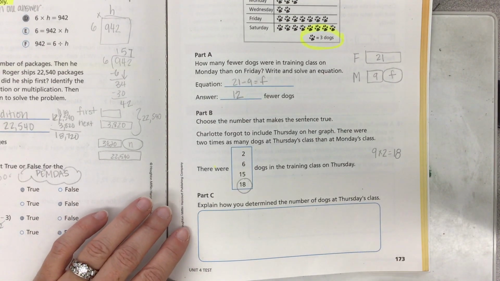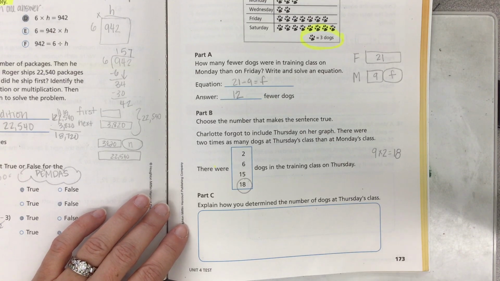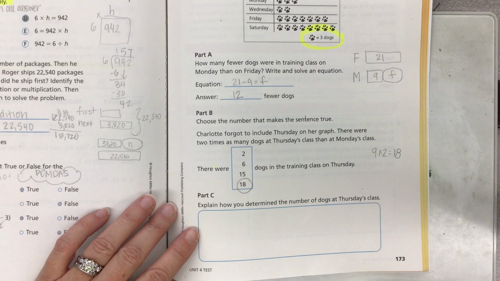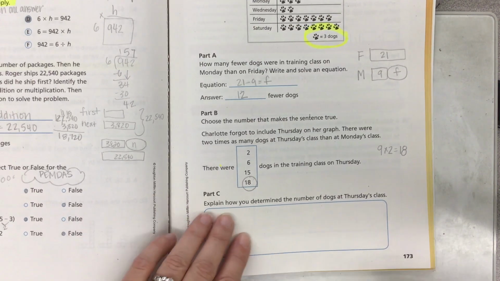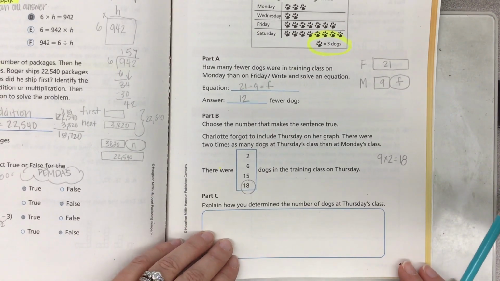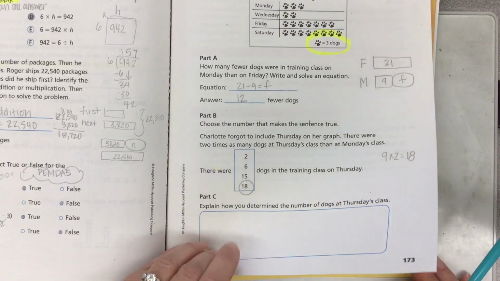I did, so part C. Yep. I wrote there were 3 paws and each paw is 3 dogs, so there were 2 times as many on Monday, so 9 times 2 is 18. Beautiful. Okay. All of those explanations would be phenomenal for this part C.